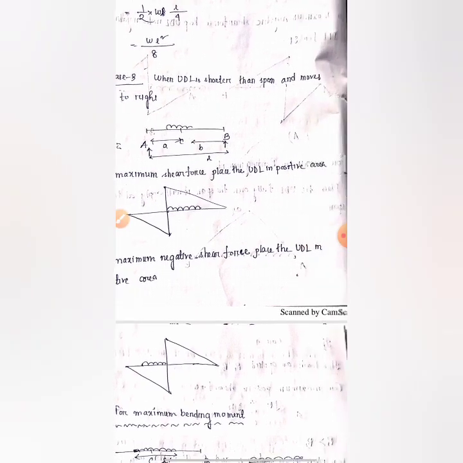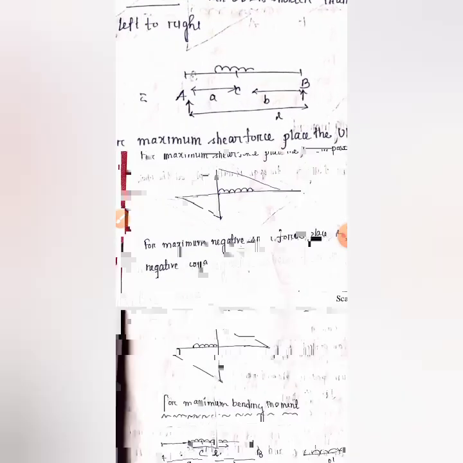So first, for maximum positive shear force, just remember one thing: if we want to get positive shear force, then common sense says that we have to place the load, whether it is a single load or a UDL, at the positive zone. If we get the positive zone, that means the positive area, because due to UDL we find the area and then multiply by the intensity of load. Then the positive area will get the maximum positive shear force. Now place the UDL as I have shown here.